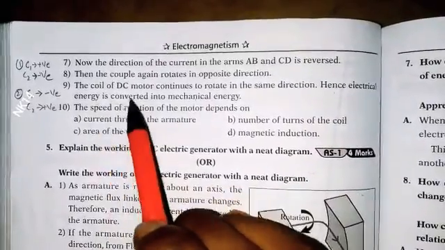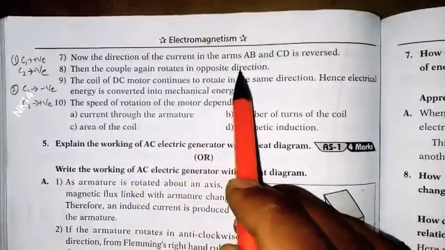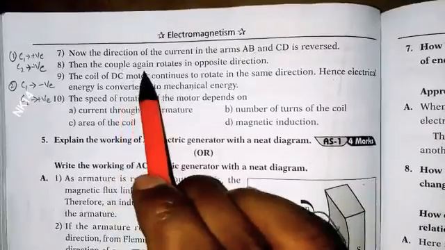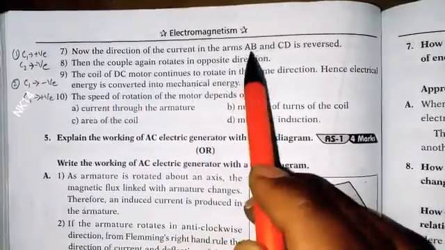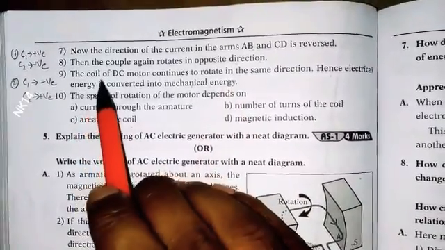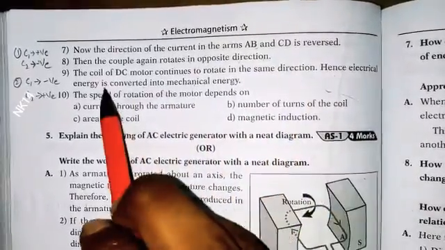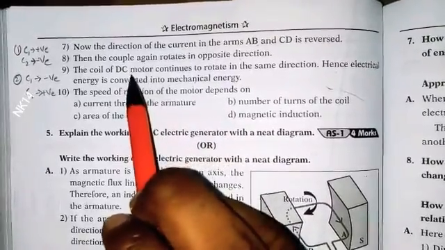So these points I will say with the help of the diagram, no need to worry. Then the couple again rotates in the opposite direction. As the polarities are changing, the couple again rotates in the opposite direction. Next, the coil of the DC motor continues to rotate in the same direction, hence electrical energy is converted into mechanical energy. So this is the point up to DC motor working.